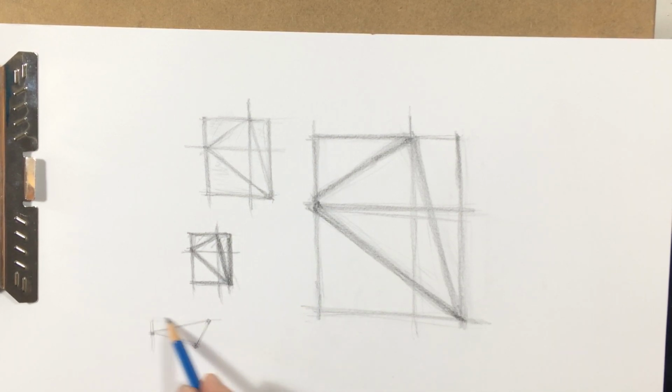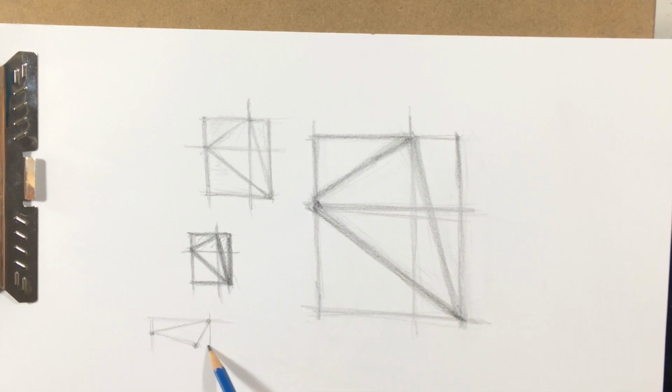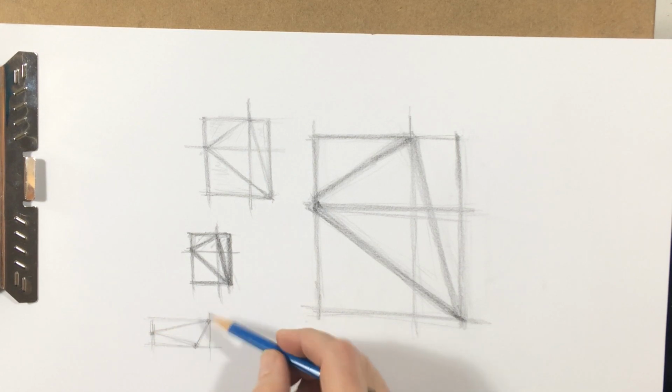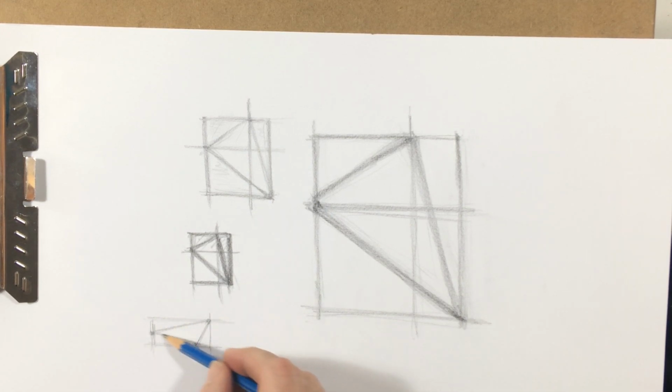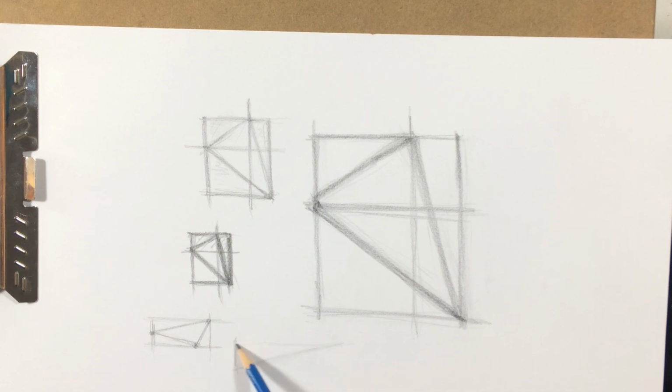And then once you feel like you've kind of gotten an idea of how to do this, sometimes I even start off with trying to just draw that negative shaped rectangle, because, I'm sorry, triangle.